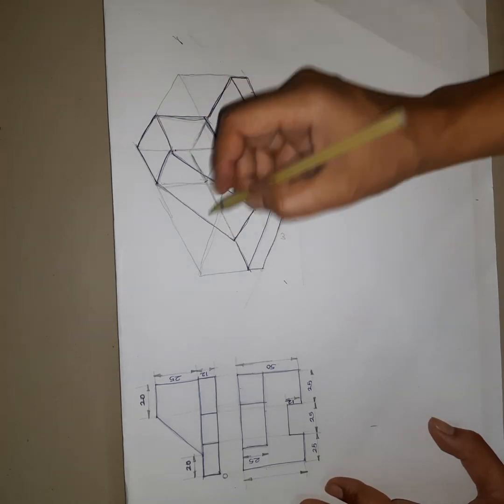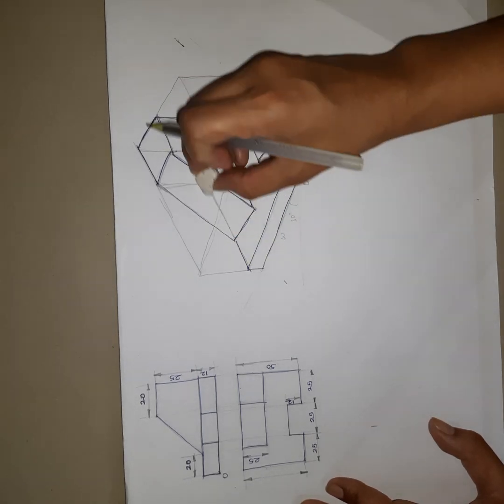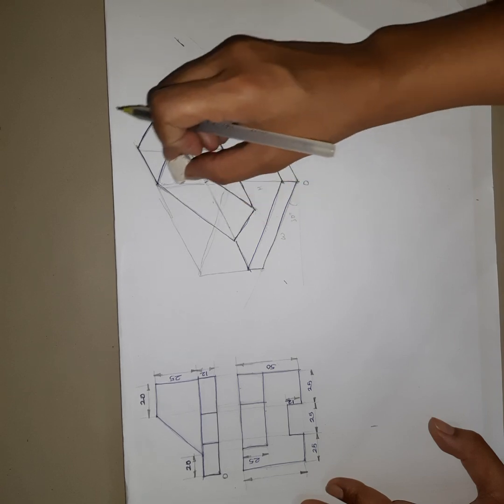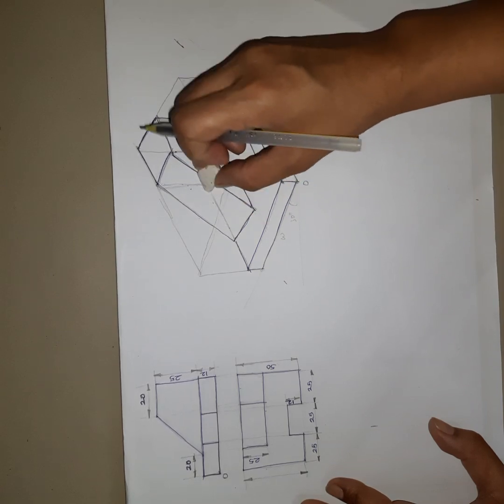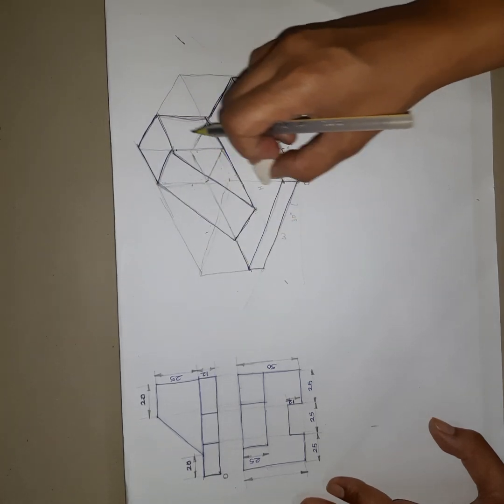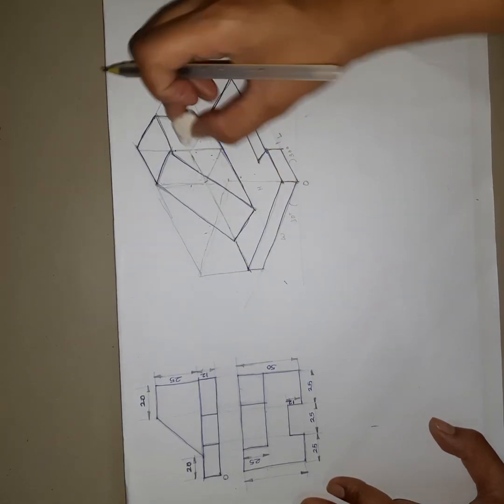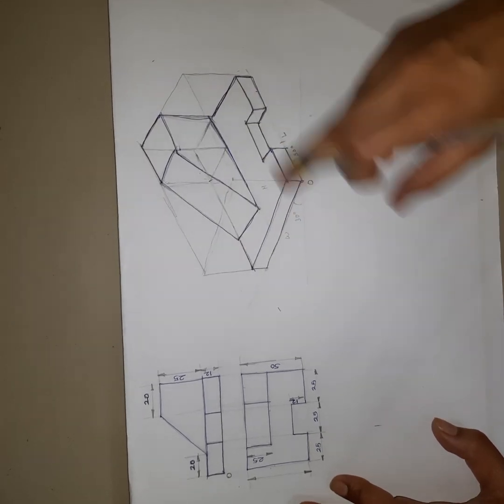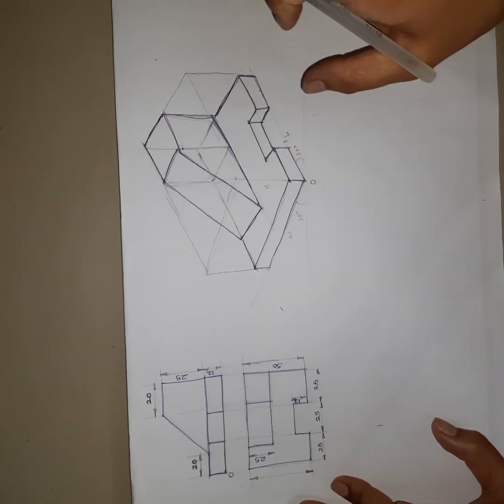So this edge is not visible. Don't rub it. For clear visibility, I just made it faint. Okay, so this much portion is visible in isometric view.